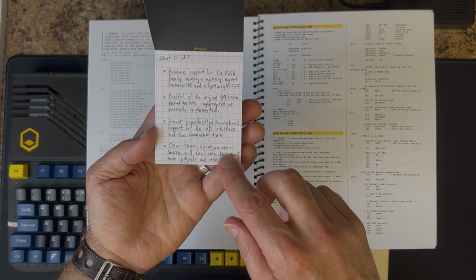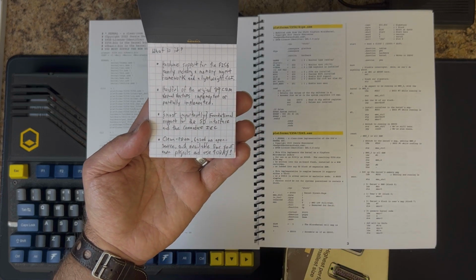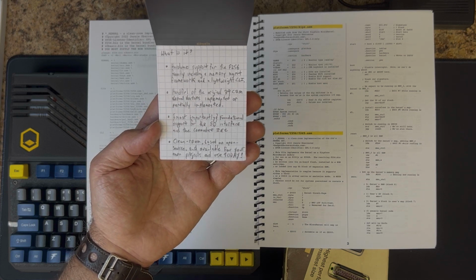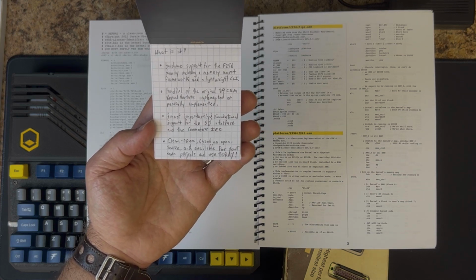And then the last thing that it is, from my perspective anyway, is it's a clean room. It's based on open source, as I said. It's available for use for your own projects, and it's available for use today.